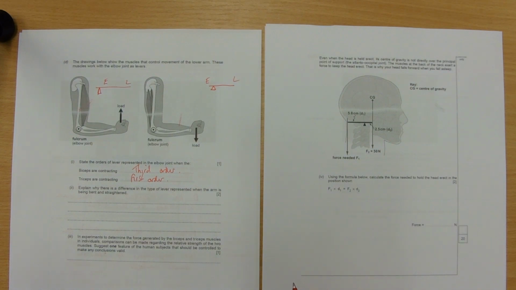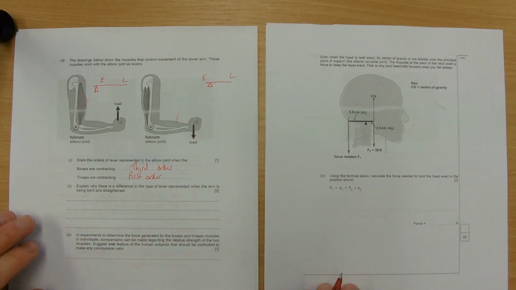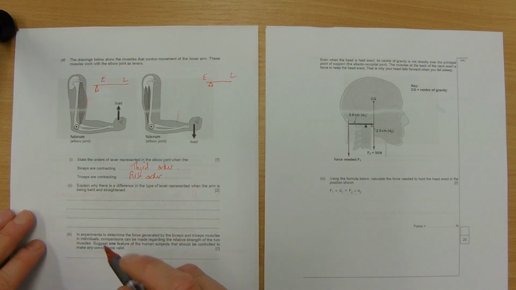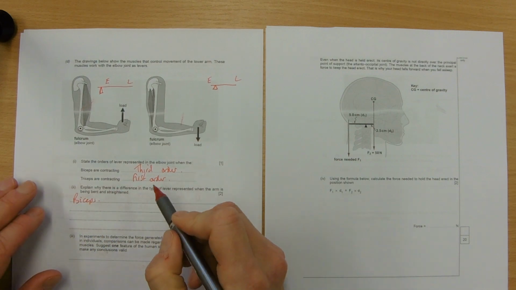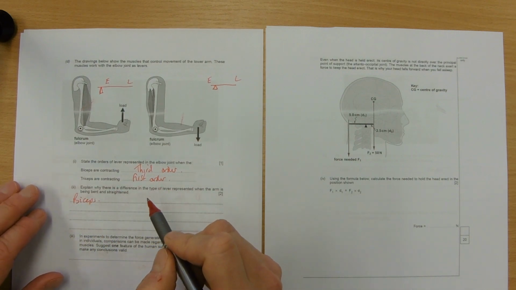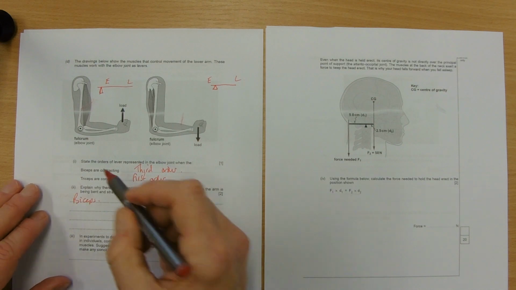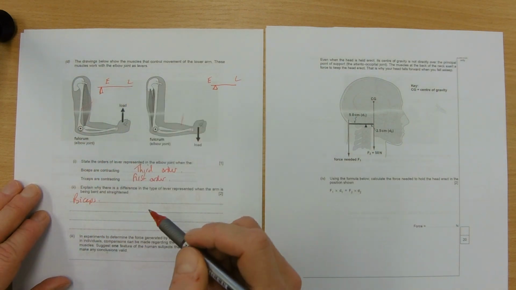Explain why there's a difference in the type of lever represented when the arm is being bent and straightened. Well, let's talk about the biceps. We're just going to explain where the fulcrum, the effort, and the load are, just like we've done here.